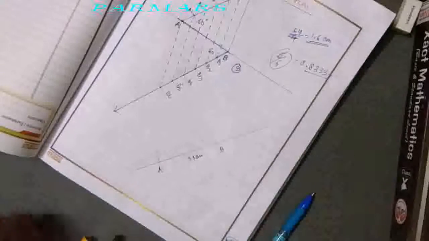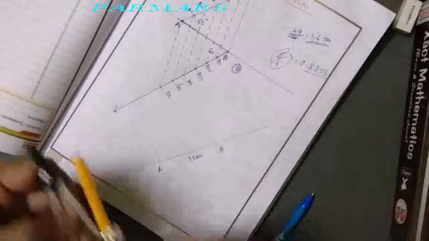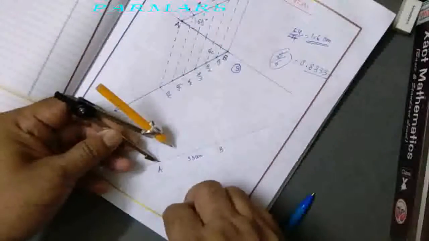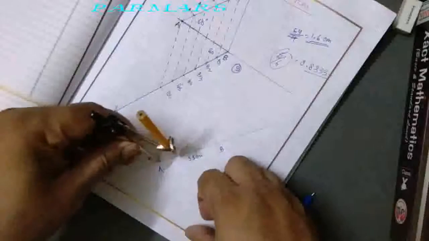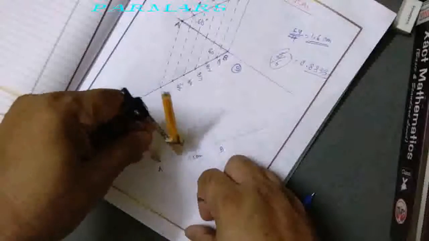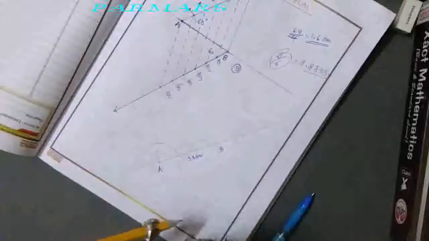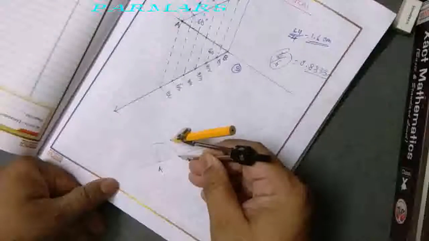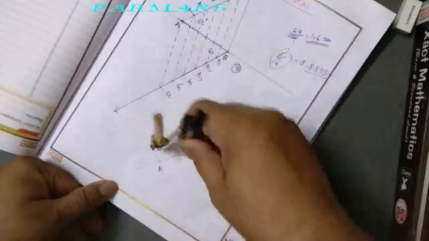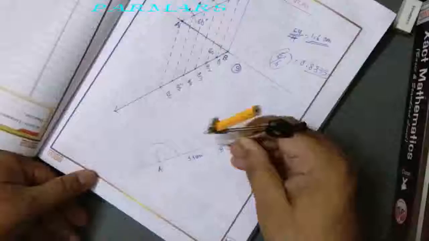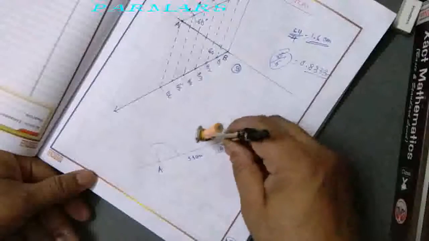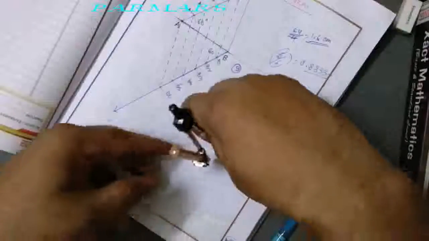So this is AB, 5.5 centimeter. Now next, again we have to draw the same process, like parallel lines. So I have taken this one. You find the radius of this arc is more than the previous one. Okay.